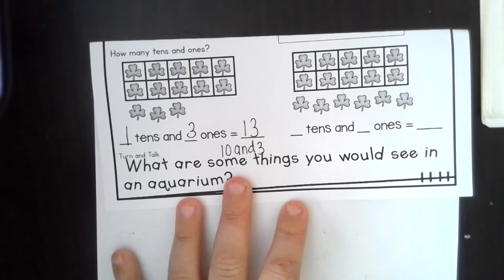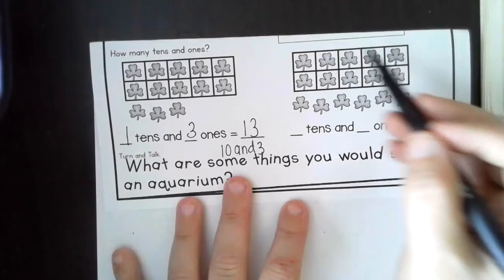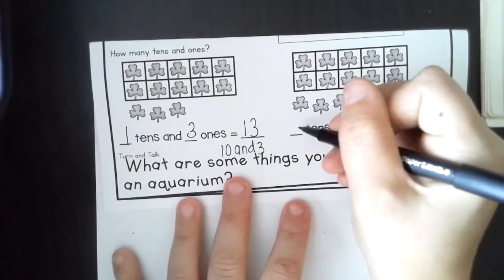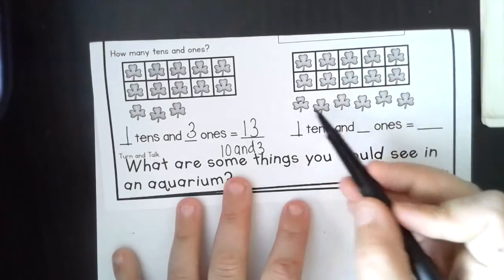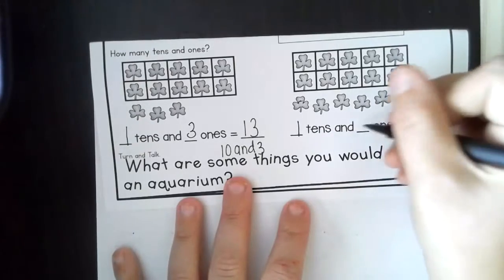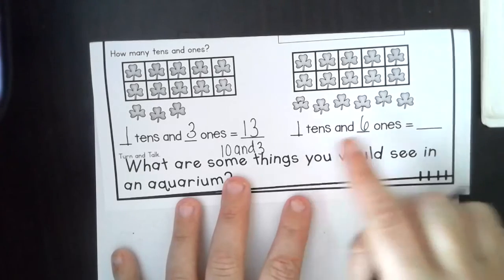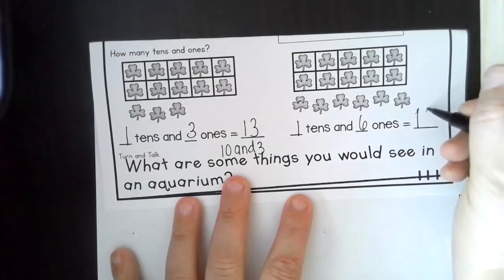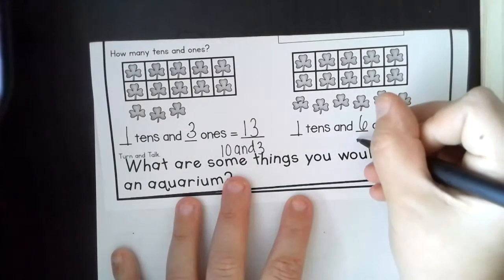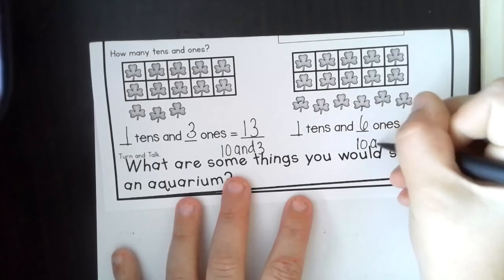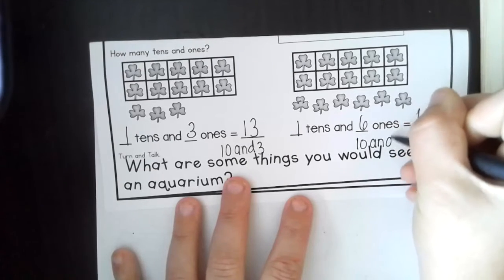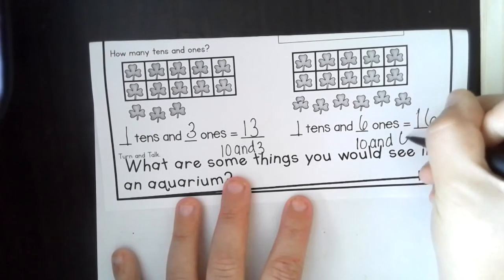Remember, you guys are good mathematicians. So you should have said, I have one full 10 frame, so that's 1. And then I have 1, 2, 3, 4, 5, 6 extra ones. So I know that when I have one full 10 and 6 extra ones, it makes 16. And I know that the funny number for 16 is 10 and 6.